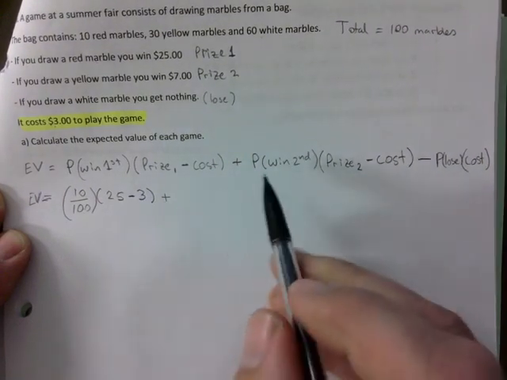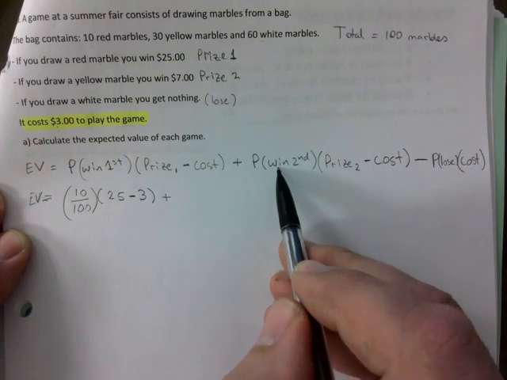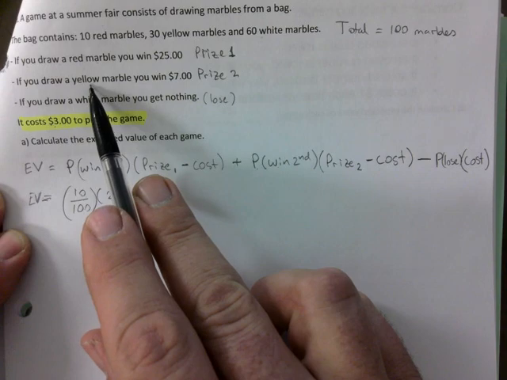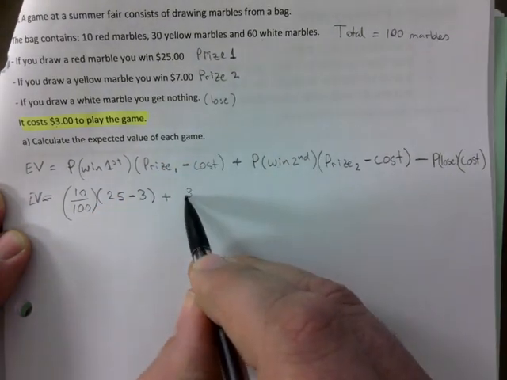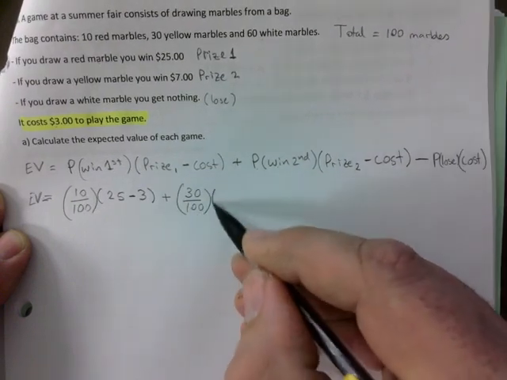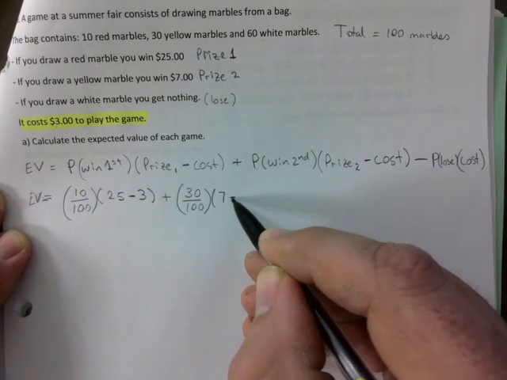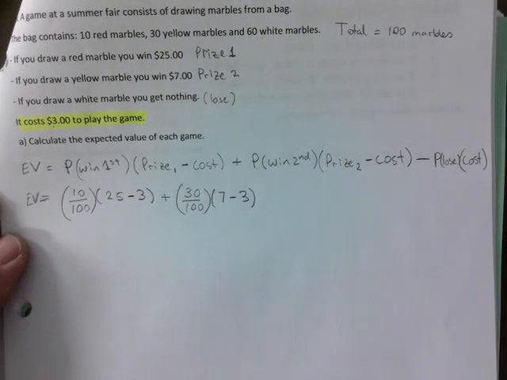Plus, it's the probability of winning the second prize. Let's go up here. It's when you draw yellow. There are 30 yellows, so we're going to go 30 over 100. You can win $7. We subtract the 3 that you paid to play that game.